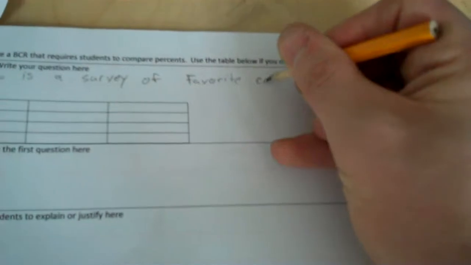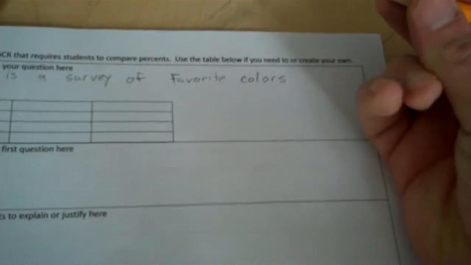So let's say I'm creating a question. Well, the question actually goes here. We're just going to set everything up here. So we could say, below is a survey of favorite colors. And maybe we'll do the colors by, let's see, let's go with red, because red is a good color. Blue is a good color. And we'll say my favorite color is green, so we'll put green up there too. And this box right here lets us know the color.